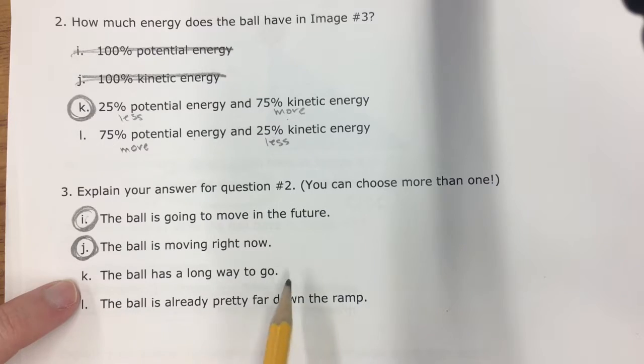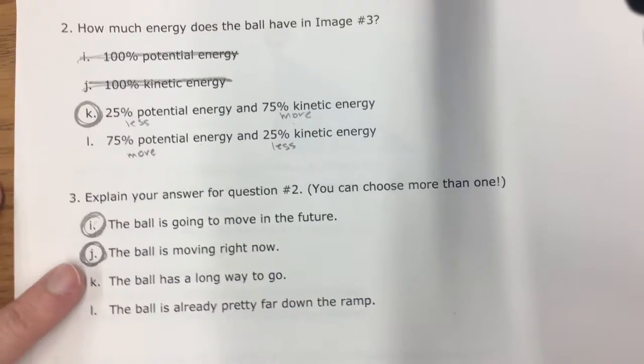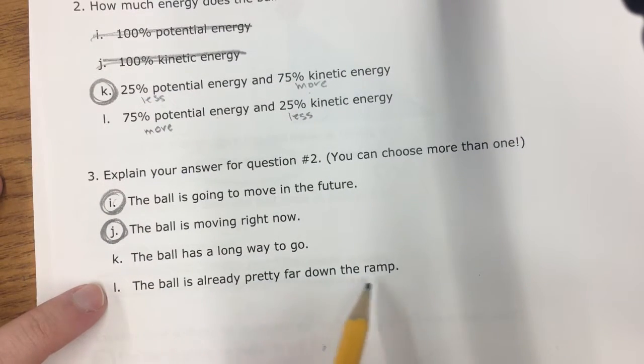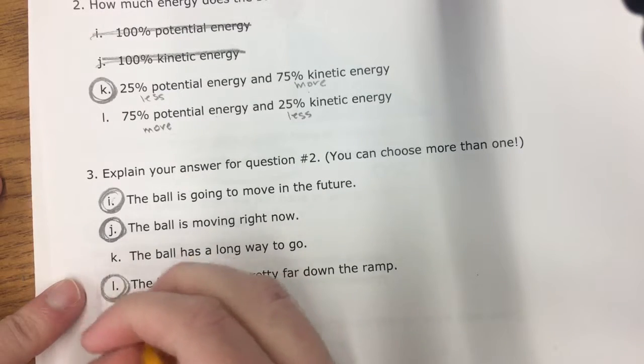The ball has a long way to go down the ramp. I don't know if that's true. Has a little bit of way to go down the ramp, so maybe I don't circle that one. The ball is already pretty far down the ramp. That's more true. I'm going to circle that one.